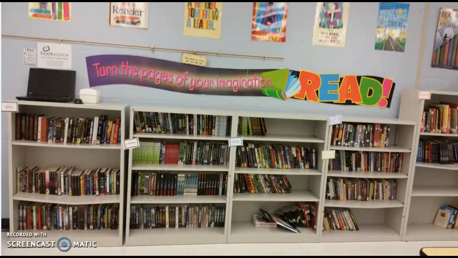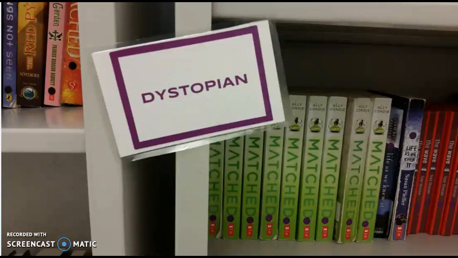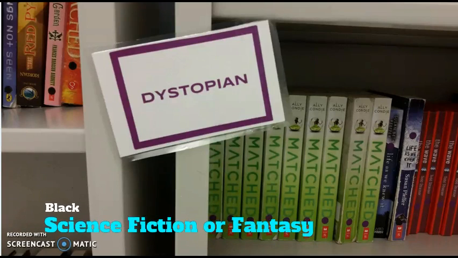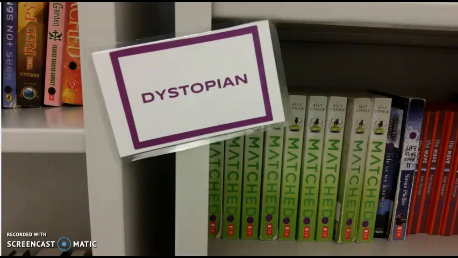All right, guys, there are a few things you need to know in order to use our classroom library. The first thing that you need to realize is that our classroom library is color-coded, as you can see here. So the dots on the book stand for whatever genre it belongs in. So if you see a solid green circle, that means it's fiction. Yellow is historical fiction. Black is science fiction or fantasy. A solid red circle or a red outline circle is nonfiction.